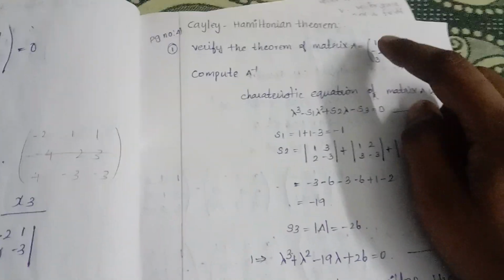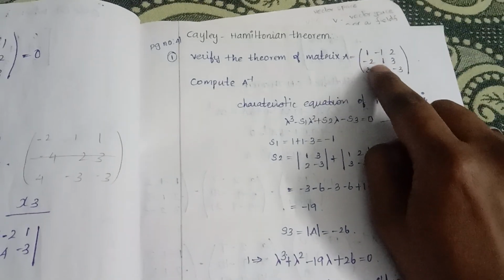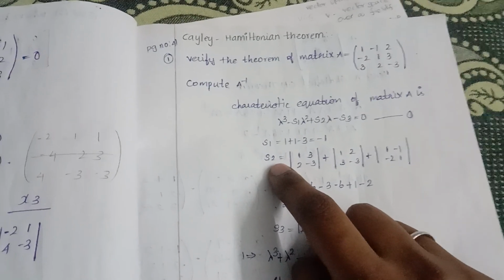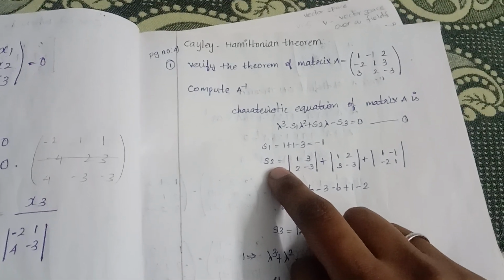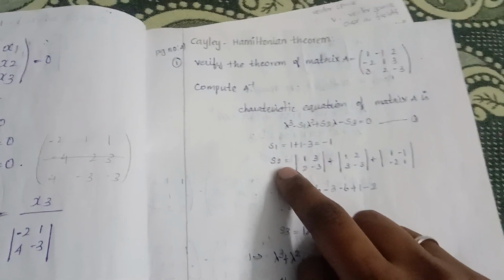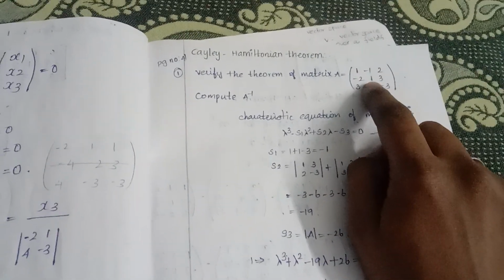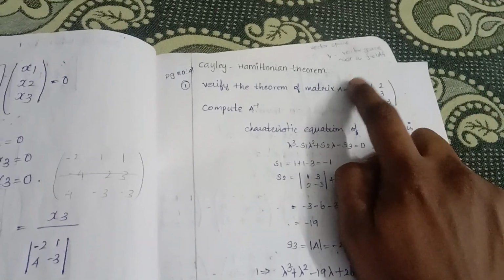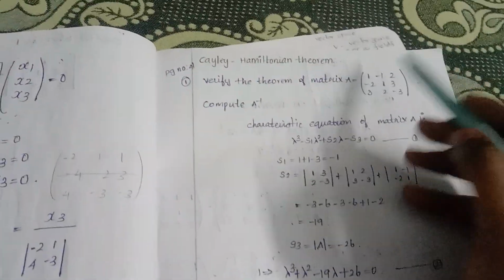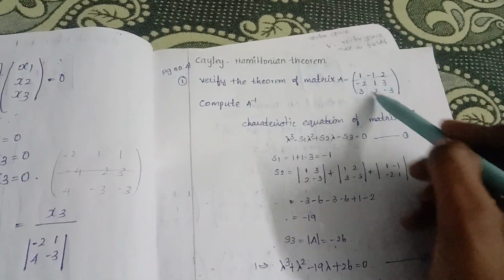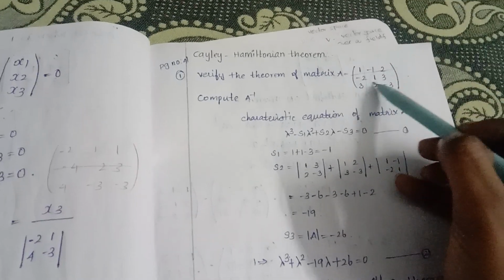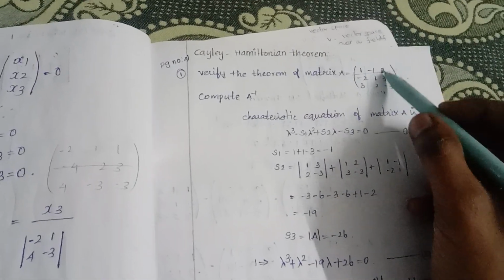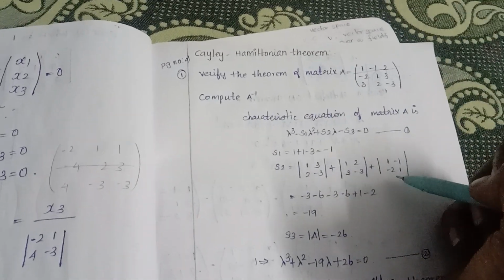s1 is nothing but the sum of the diagonal elements: 1 plus 1 minus 3 is minus 1. s2 is the sum of the determinants of the minors of the principal diagonal. We leave out one row and column each time. For the first, we eliminate this term and get the determinant of 1 2; 3 -3. For the next, we eliminate this one and get 1 -1; -2 1.